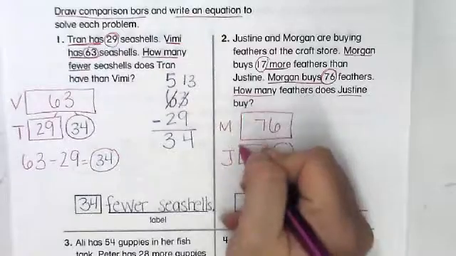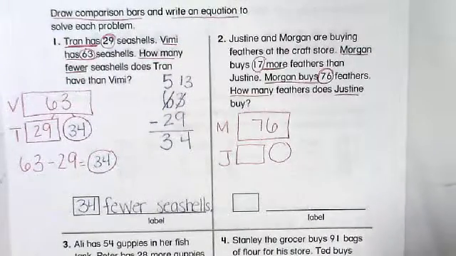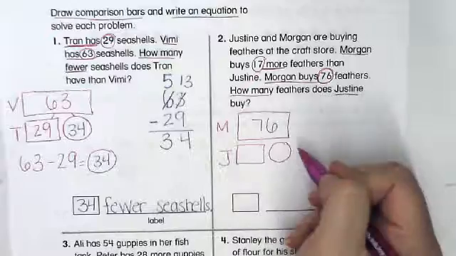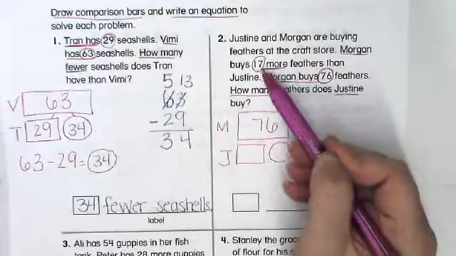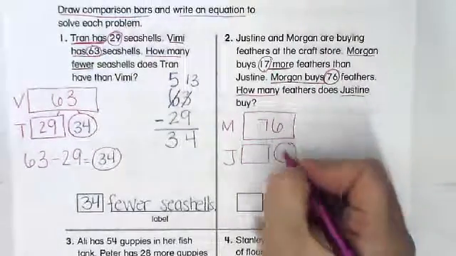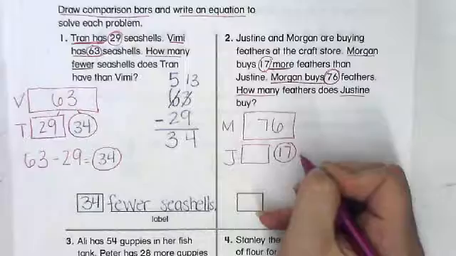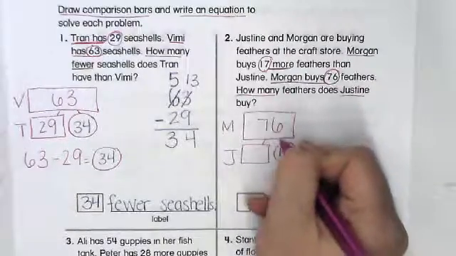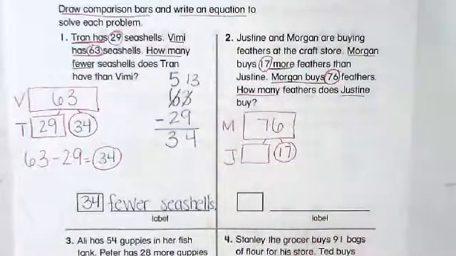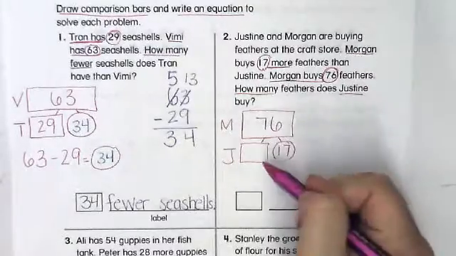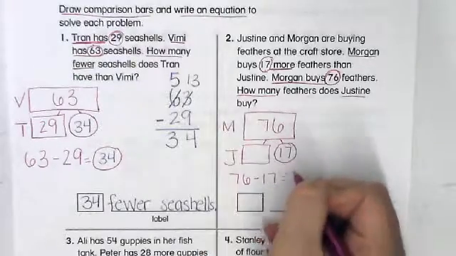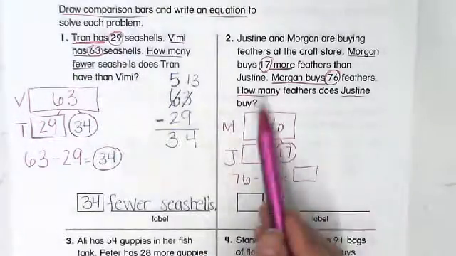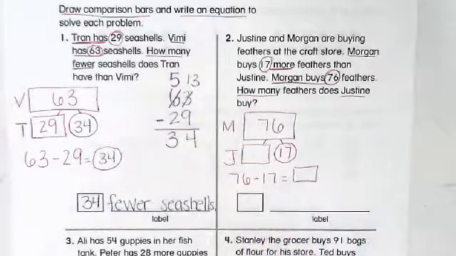How many feathers does Justine buy? Well, if that's part of the question, I know I'm not going to know how many Justine bought. I need one more number here, so I'm going to look back. Morgan buys 17 more. 17 is attached to more, so that is going to go in my circle. Again, I think, what would I do if this was a math mountain? I'd be missing an addend, so I would do subtraction. Comparison bars, equation. Now I can solve.